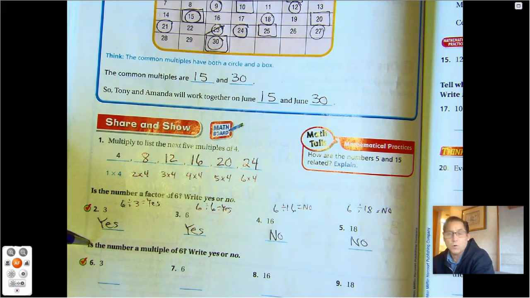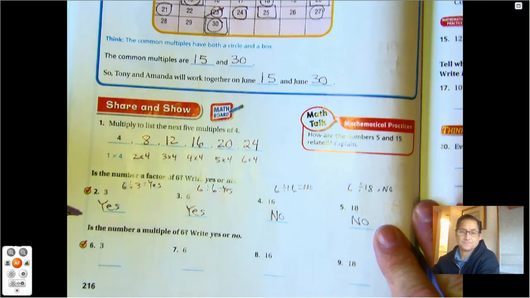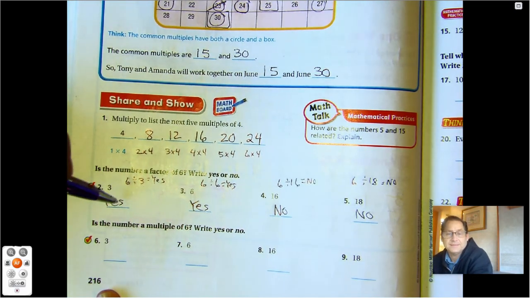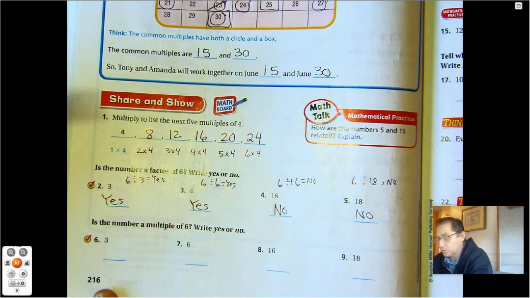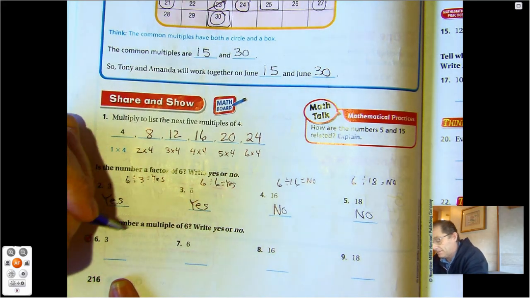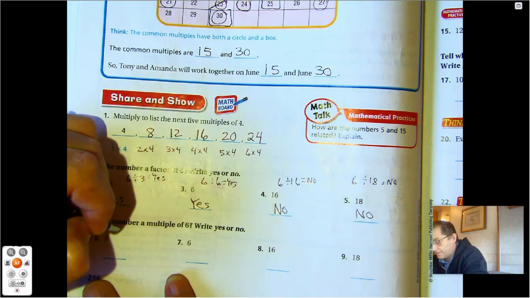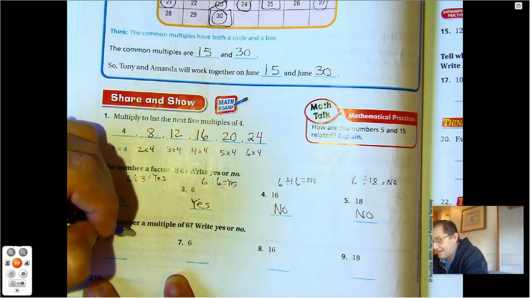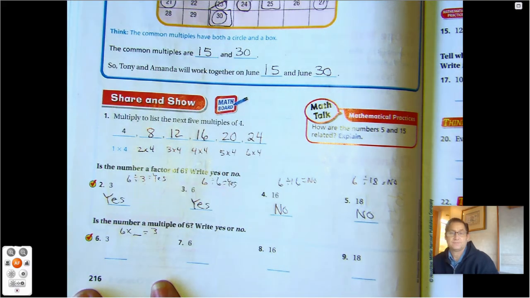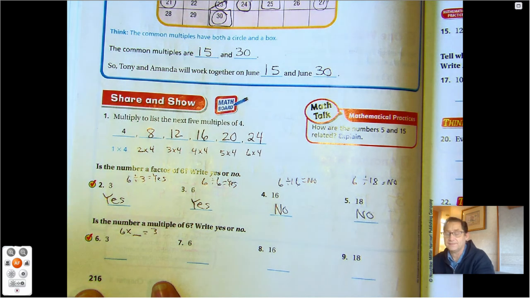Is the number a multiple of 6? So, is 6 times something 3? A whole number, that is. No.